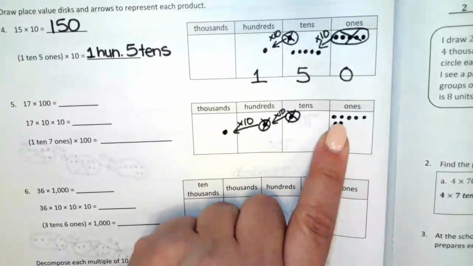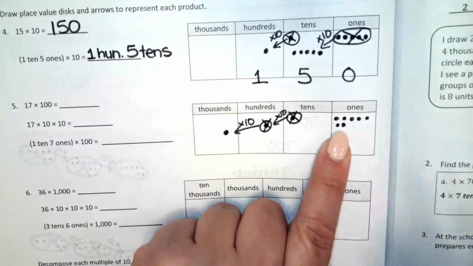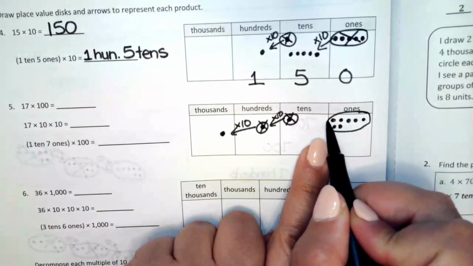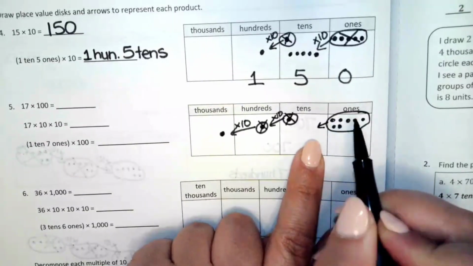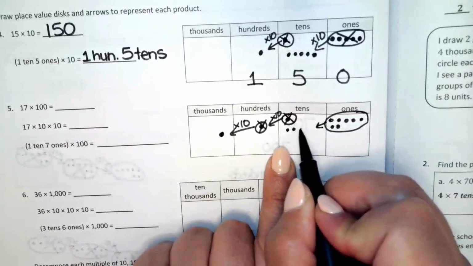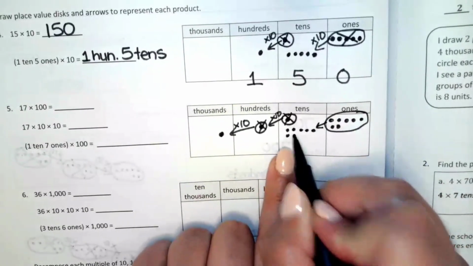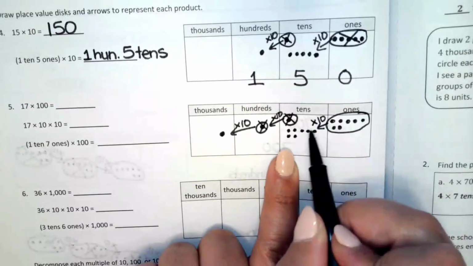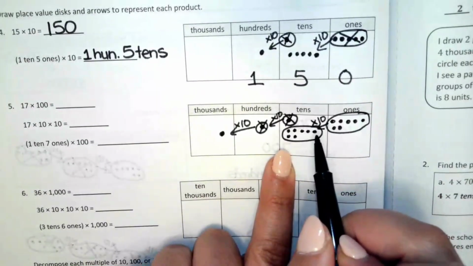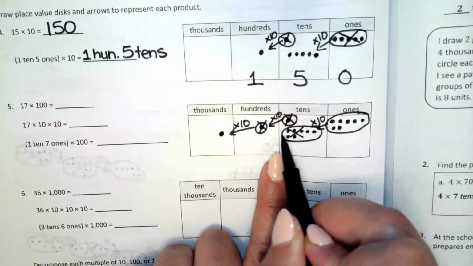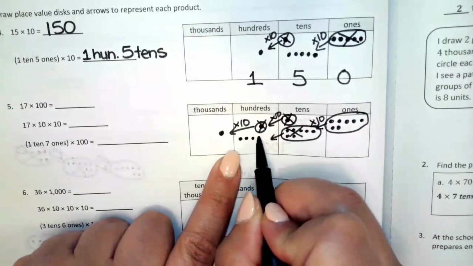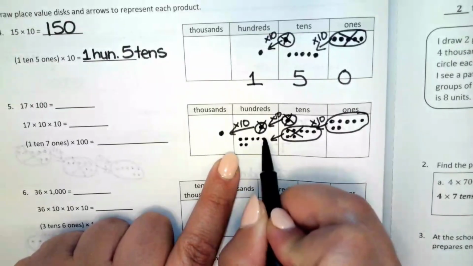Now we have to do the same thing with the ones. All of the discs have to get moved. Times 10 and times 10 again. So the 7 ones here, 1, 2, 3, 4, 5, 6, 7, go to the tens place. This is for times 10, but we have to do it again. So that means those 7 discs get moved over to the hundreds place.